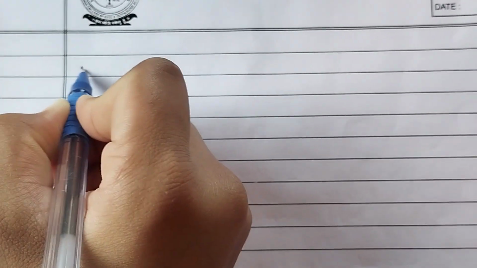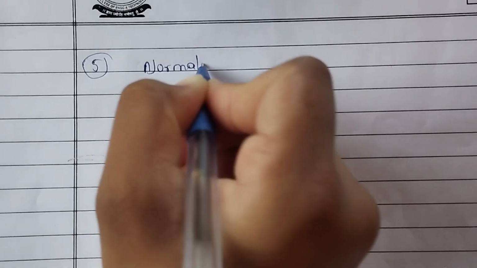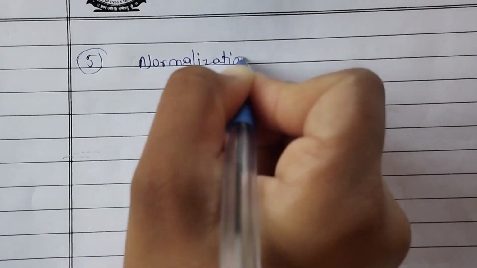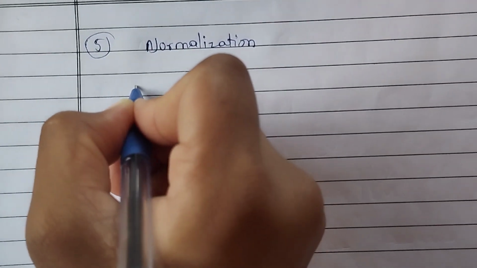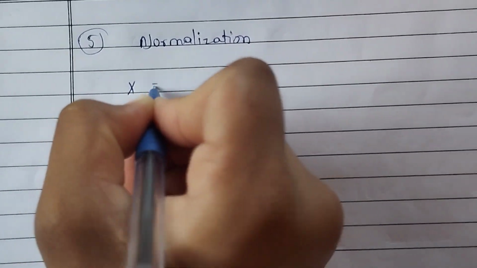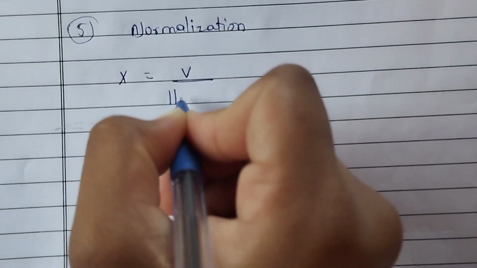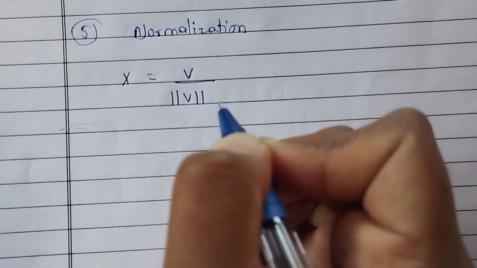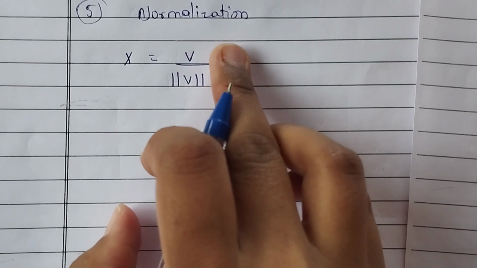Now the next step, the fifth, is normalization. So how we perform this? x is equal to v divided by modulus of v. Now this v is nothing but the vector, and which vector?